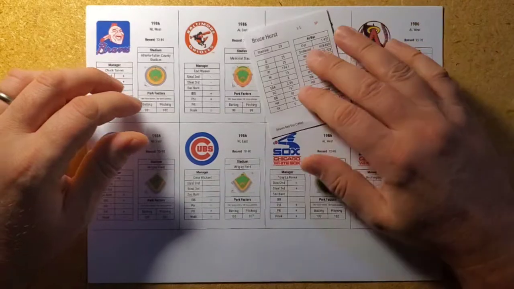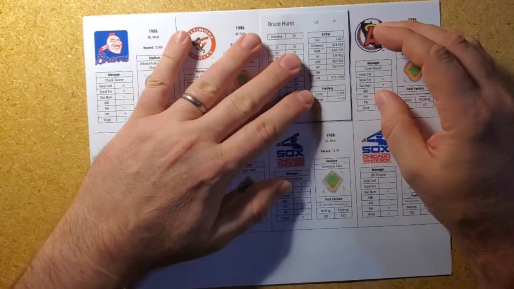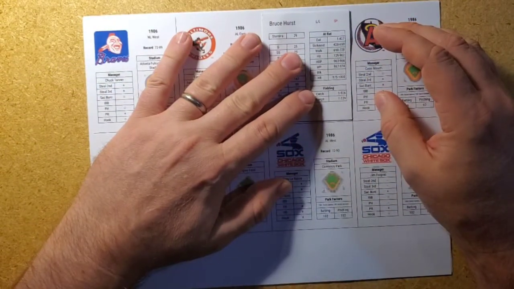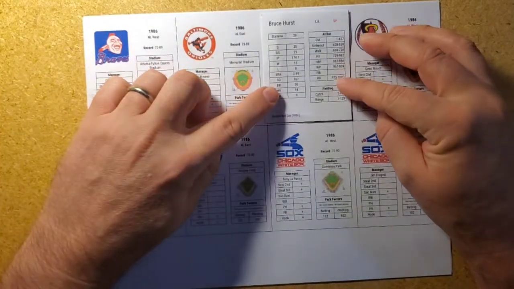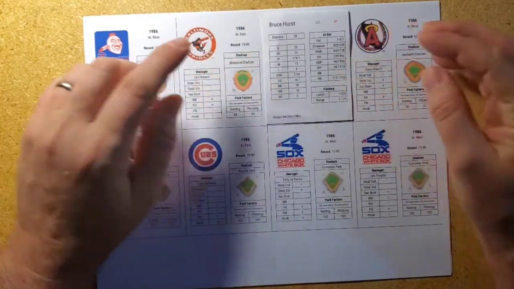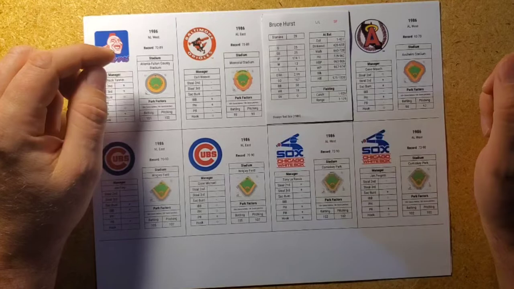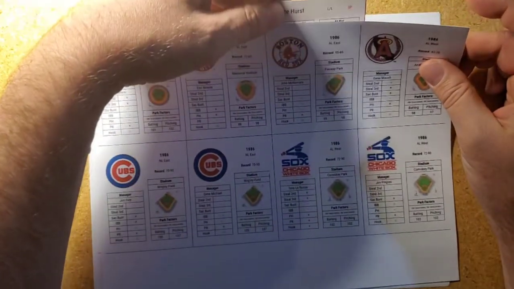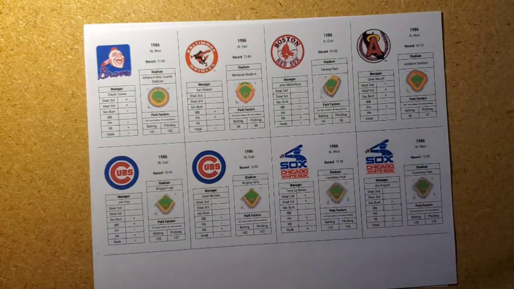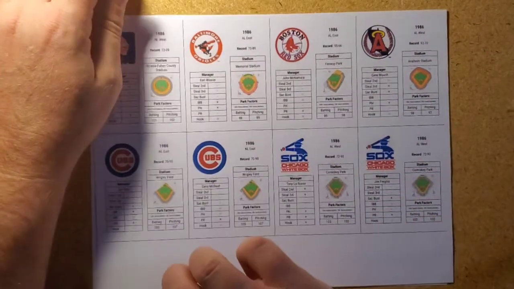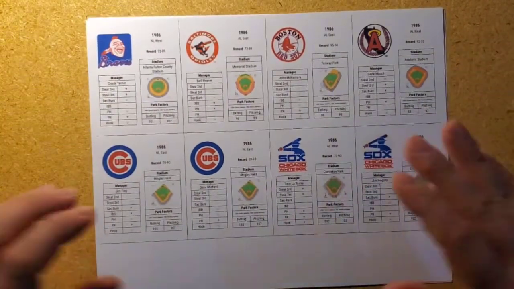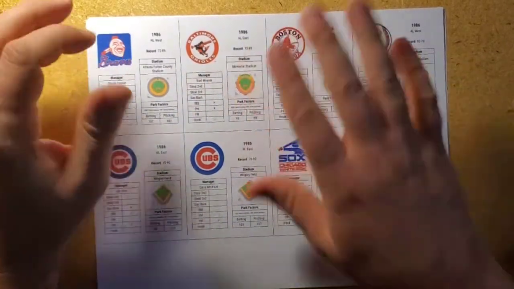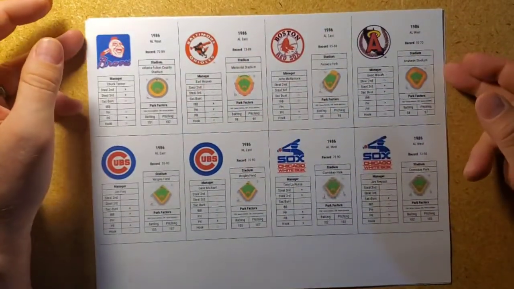So you can see that it's the size of the team cards, right? Almost exactly, but pretty close. It's about the size of the team card, so you could actually use this as a cover for your cards. If you want to keep the cards together as teams, then you can put these as a cover. It gives you a nice big logo.